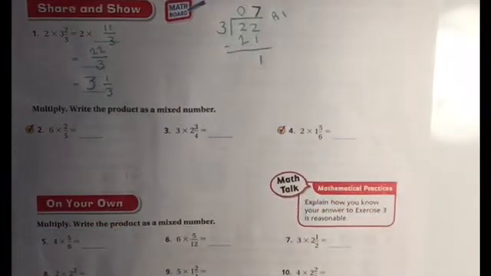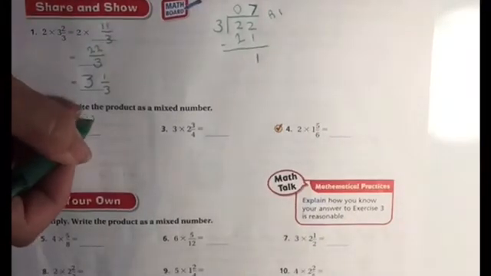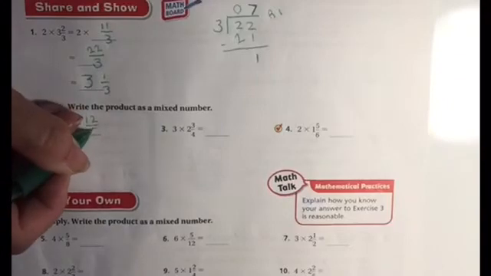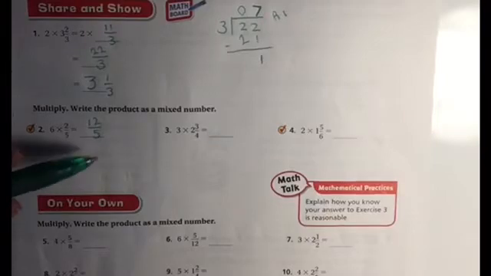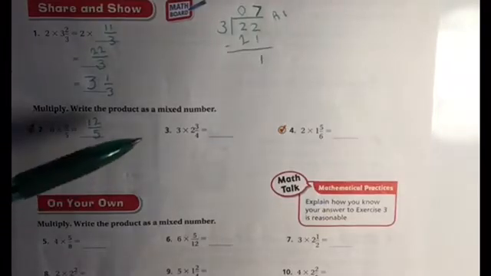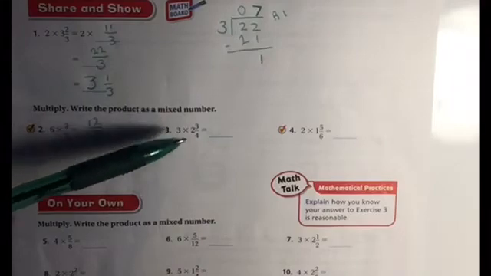The next part of my lesson says I need to multiply. Write the product as a mixed number. So I thought, okay, well I can do this. The whole number multiply by the numerator. So 6 times 2 is 12. And the denominator stays the same. 12/5. The only problem with that is it's an improper fraction, and they wanted us to turn it into a mixed number.